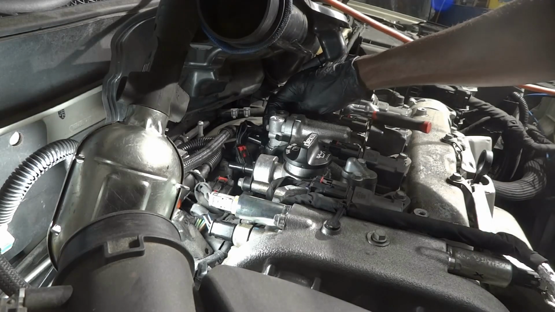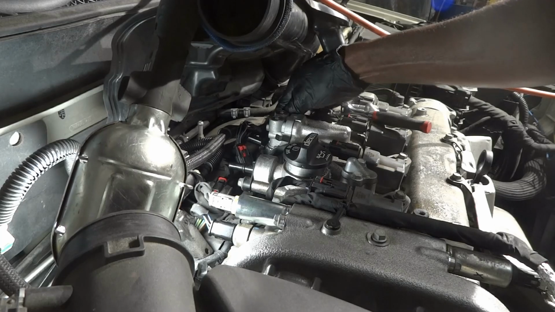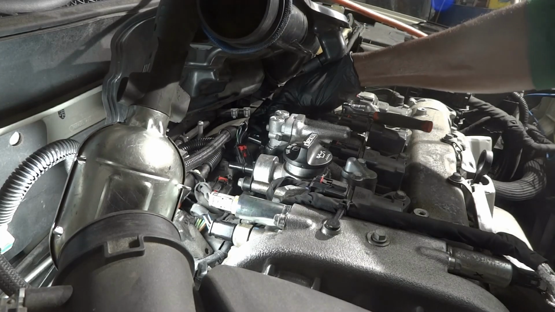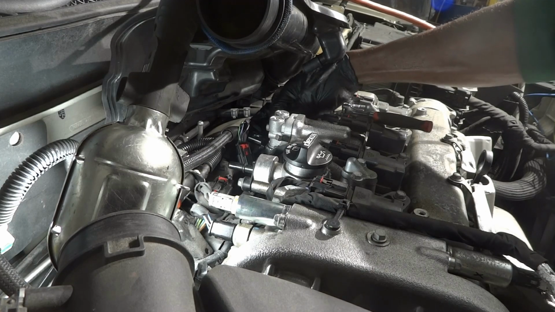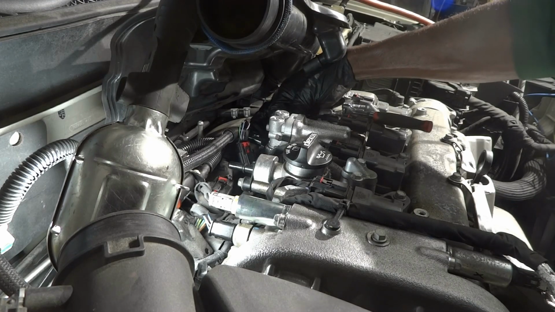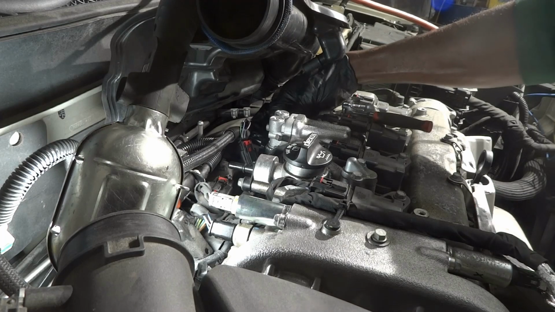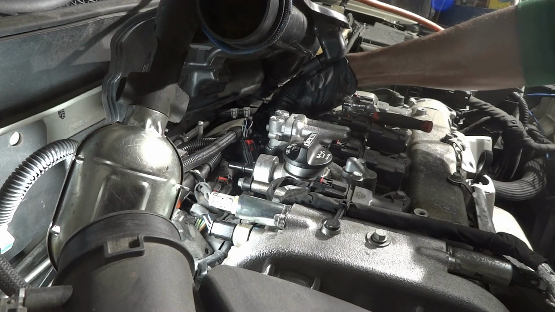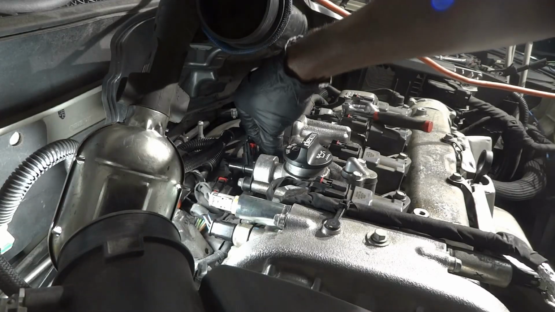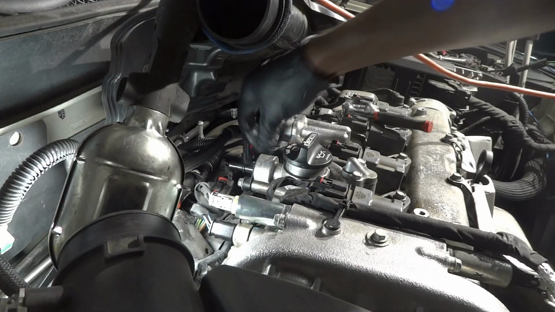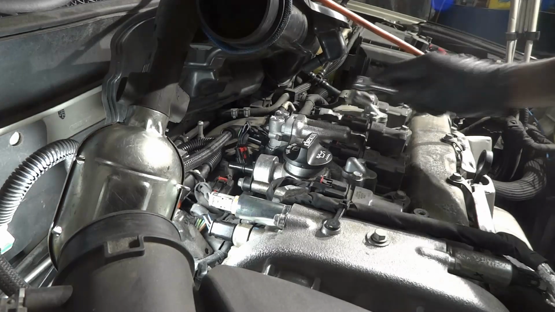Yeah, I guess the other thing we could do is remove the screen on the old solenoid and look at it and see if there's any contaminants there. What you don't want to see on this screen is any metal shavings. If you see any metal shavings on that screen, that's a big no-no. It means you've got something broken internally there, and that won't be good.